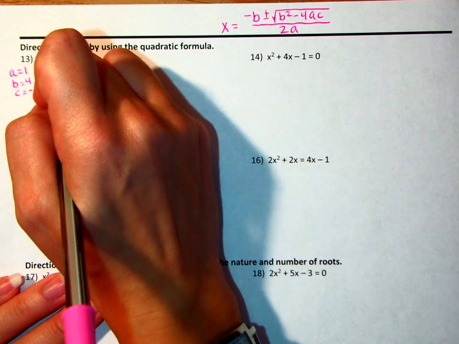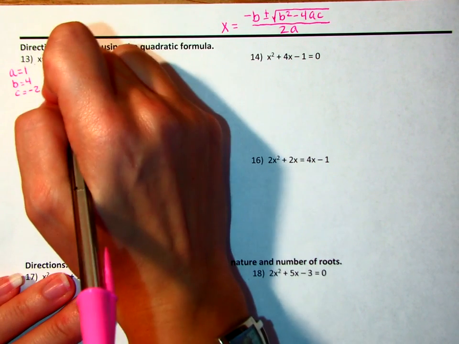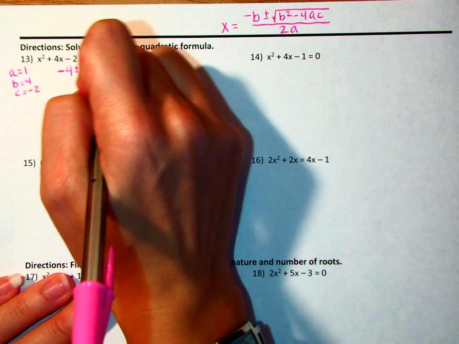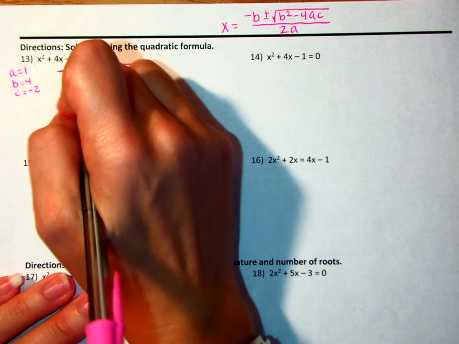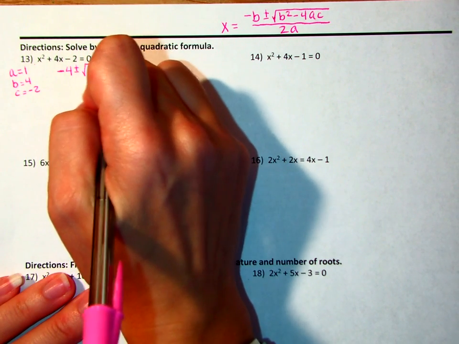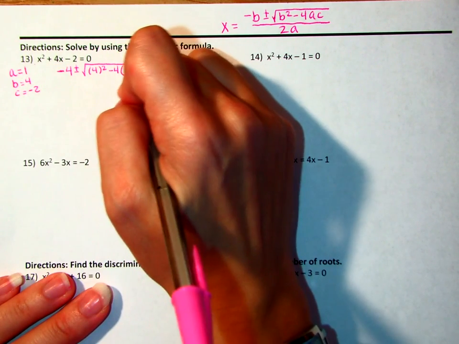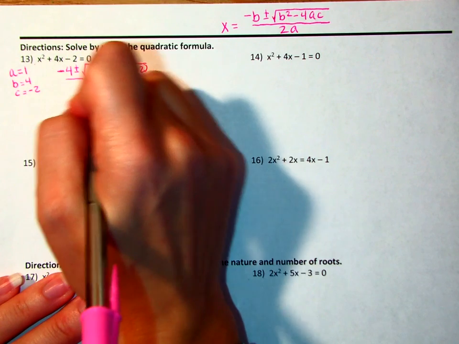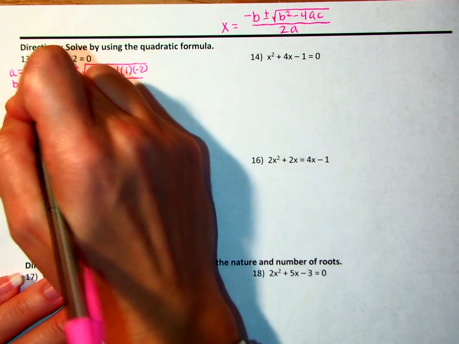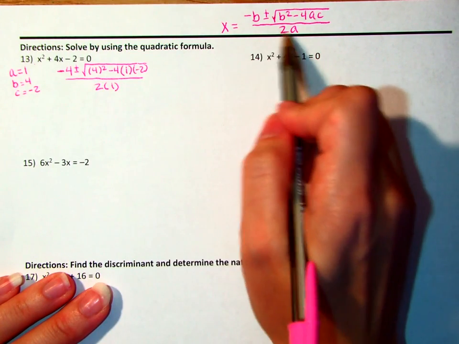We've got negative the value of b, so negative 4, plus or minus the square root of my b squared, so we're going to take 4 and we're going to square it, minus 4 times the a, which is 1, times the c, which is negative 2. All of that over 2 times the value of a, which we said is 1. Just plugging it into this formula.